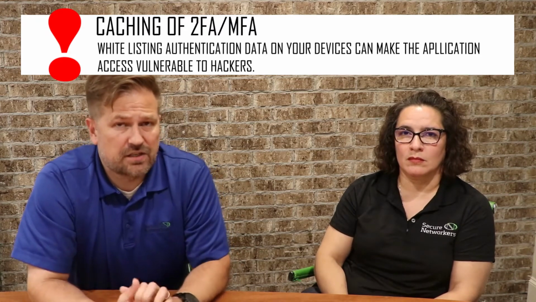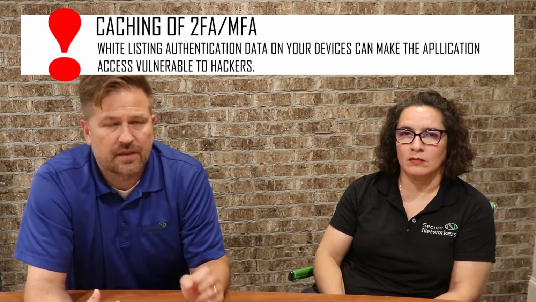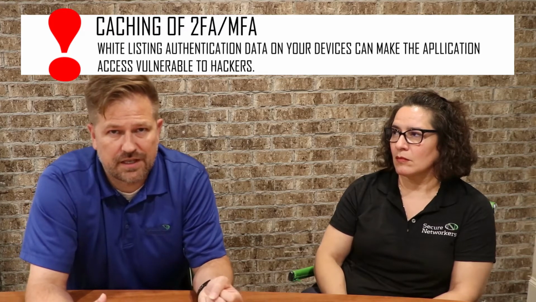The downside to utilizing what we call a whitelisting of a device for 30 days is that it allows a bad actor, a hacker, to grab that information, that data, and then drop that on another device. So if they had a keylogger and you were caching, they have enough tools at their hands to basically spoof or utilize your credentials on another device and allow them to log in as you from another device. Does that make sense? It does.